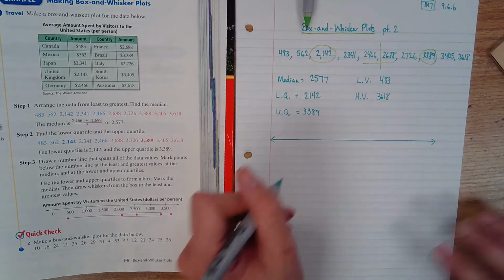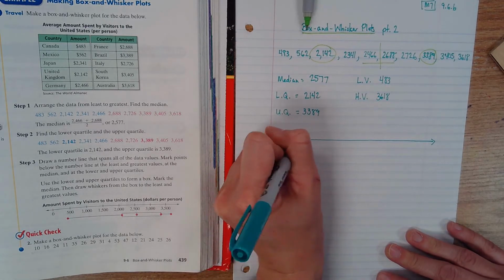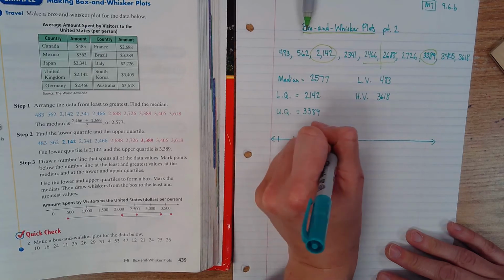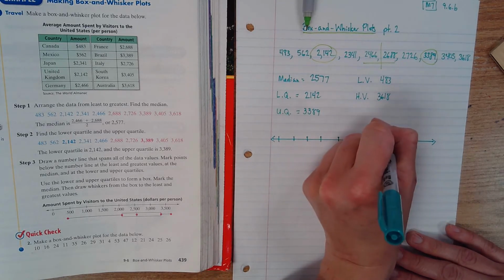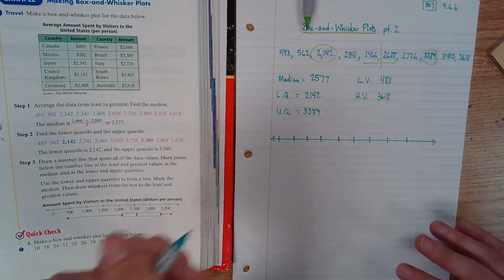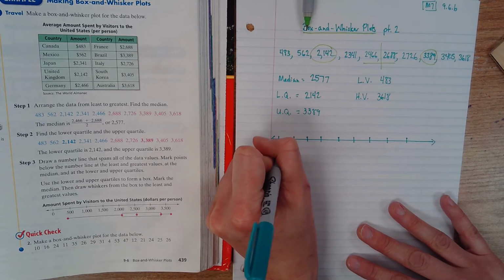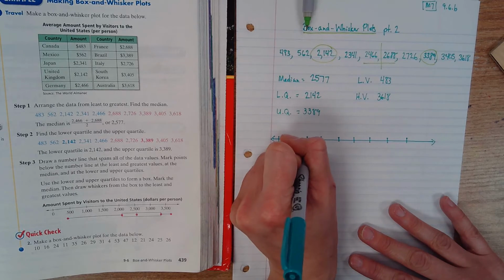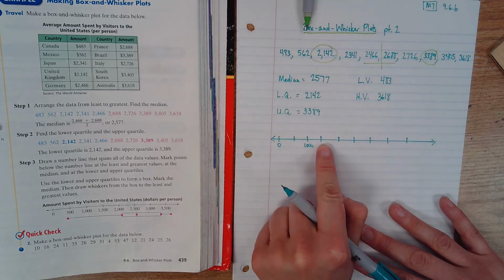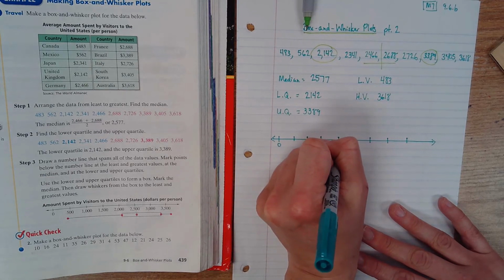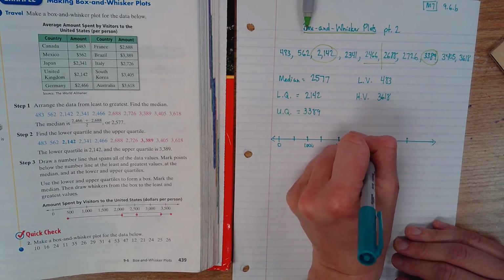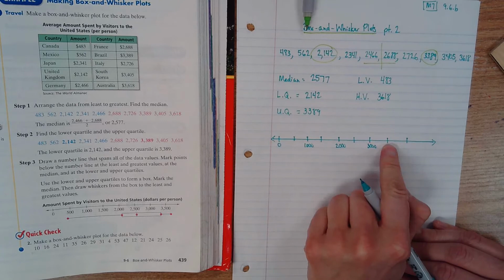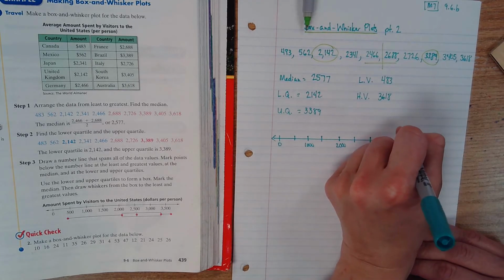So I'm going to start at 0, 500, 1,000, 1,500, 2,000, 2,500, 3,000, 3,500, 4,000, right? So there's 0, there's 500, I'm going to mark 1,000, this would be 1,500, I'm going to mark 2,000, 2,500, here's 3,000, 3,500, here's 4,000.